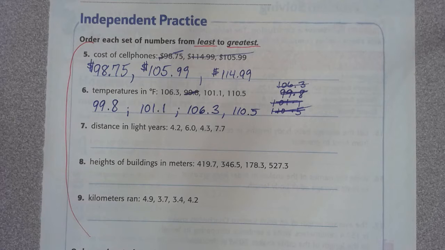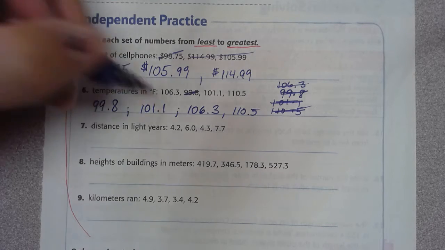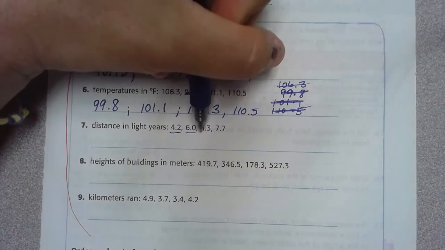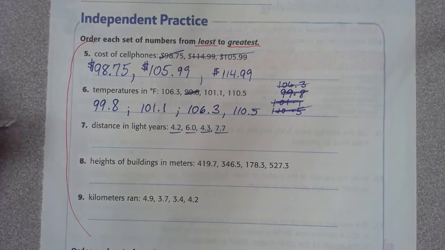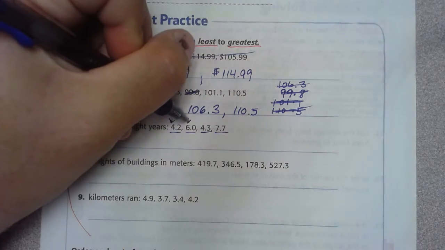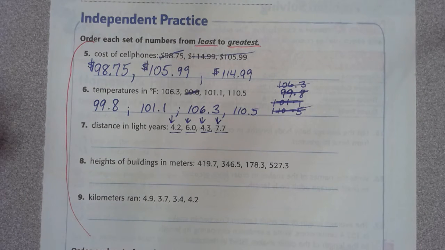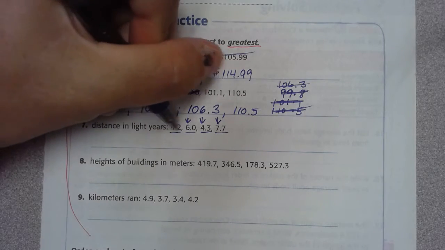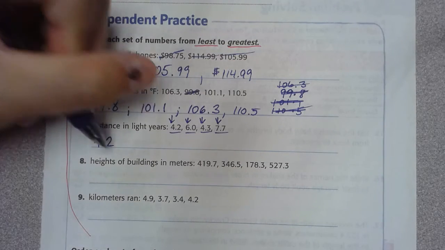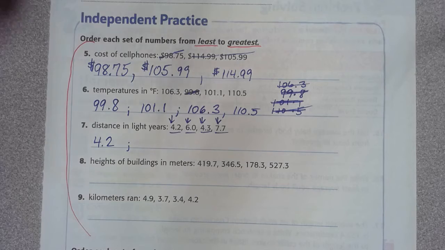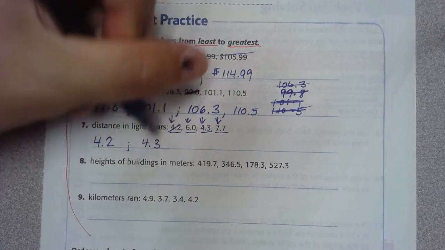Good job. Now, these all have, looks like 2 digits. So these ought to be pretty easy to look at. Let's look at these first. 4.2, 6, 4.3, and 7.7. Colton, which one's the smallest out of those? The first one. Yeah, we look at 4.2, 4.3. So there's 4.2 or 4 and 2/10. What's the next smallest one? Maddie? 4 and 3/10. Cross that out.